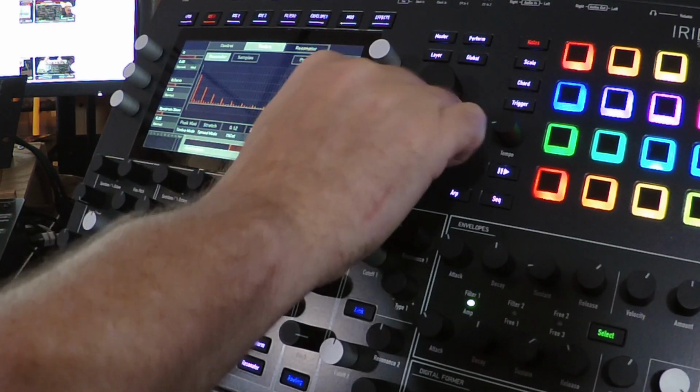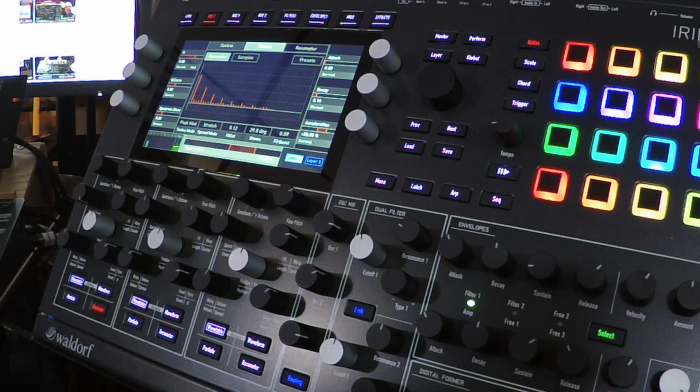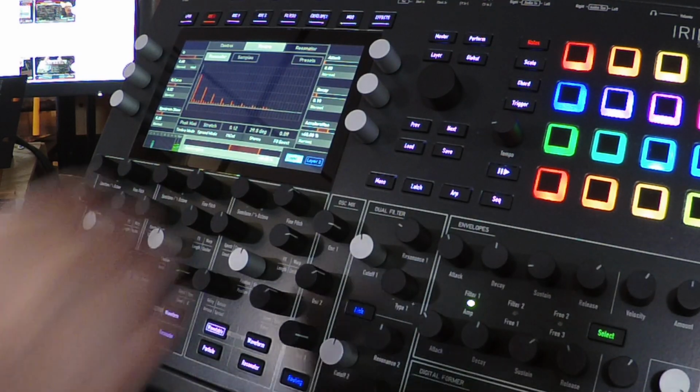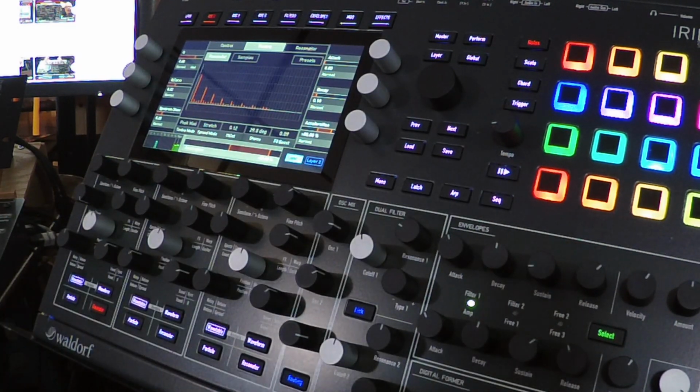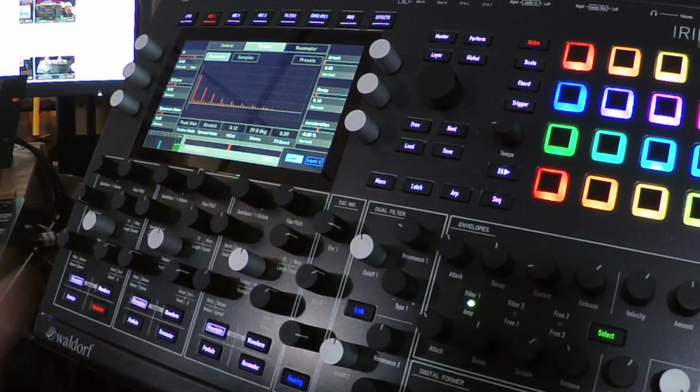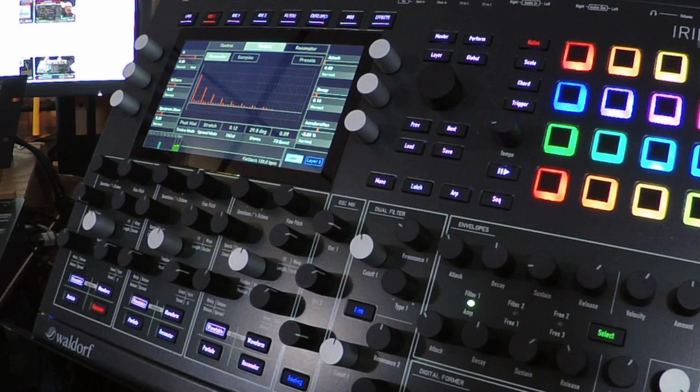Conversely, if I turn it up, now they speed up over time. All right, so those are all the 15 parameters that are within the Iridium's Resonator Engine.